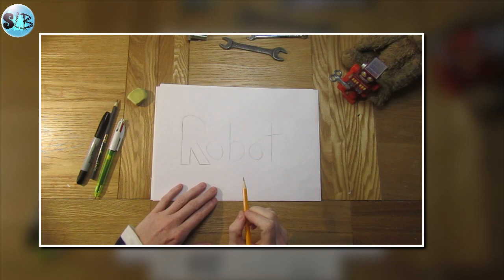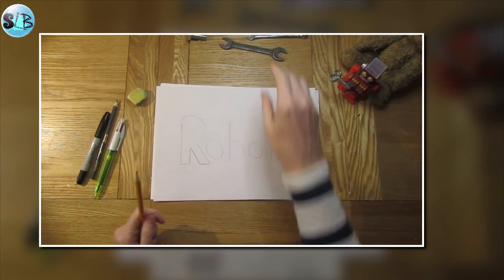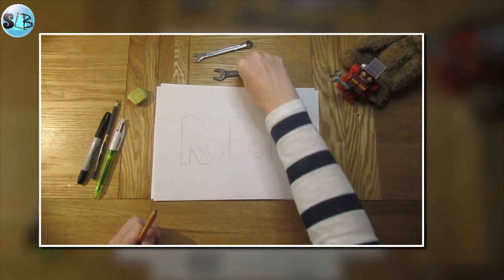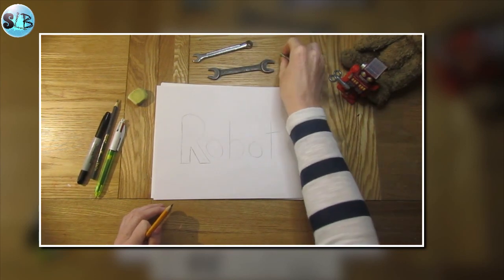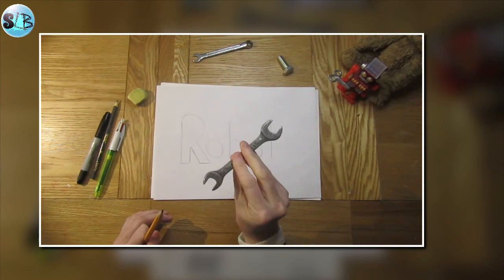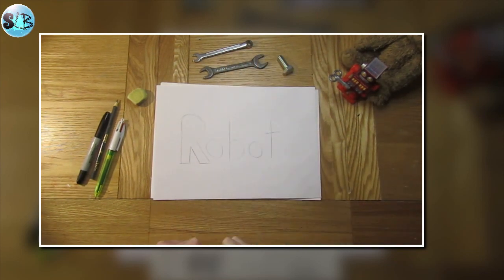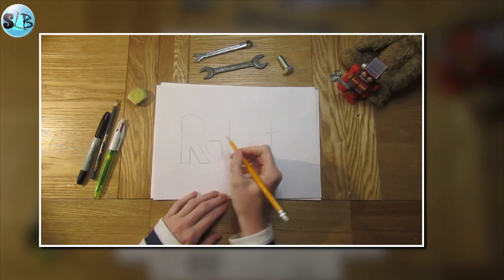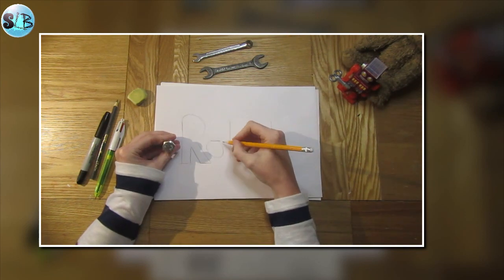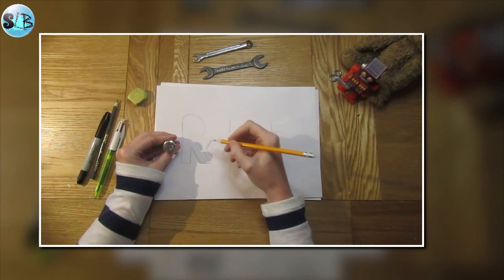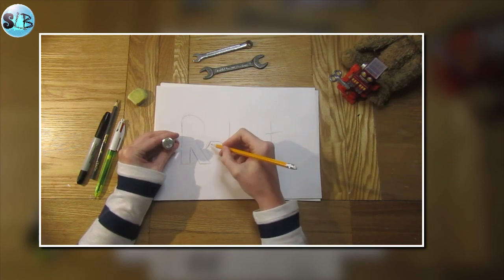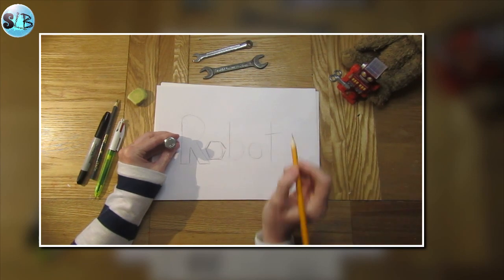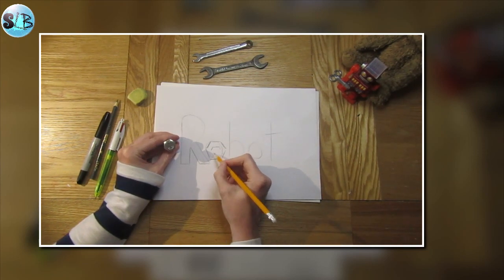I'm going to make my O's look like some bolts. And I've got a nut and a spanner here, just so I can get some mechanical shapes that I can draw from that will hopefully inspire my design. So, I'm going to pop a hole in that one.